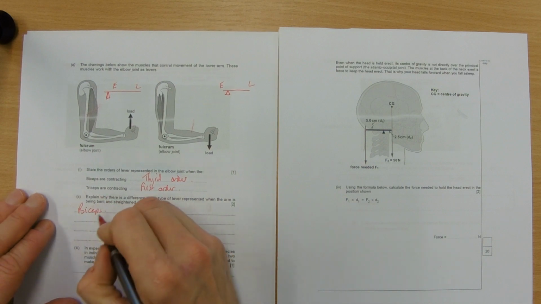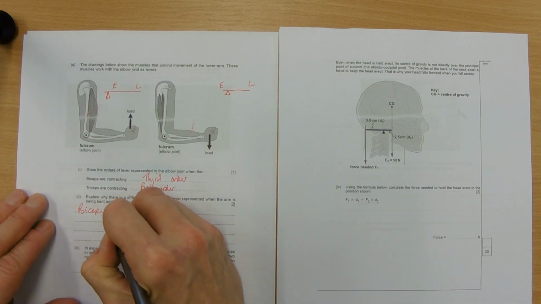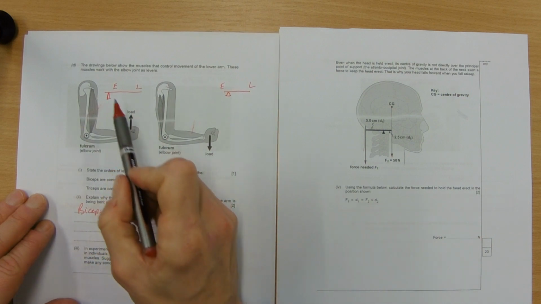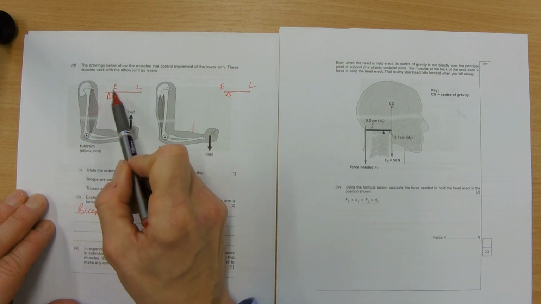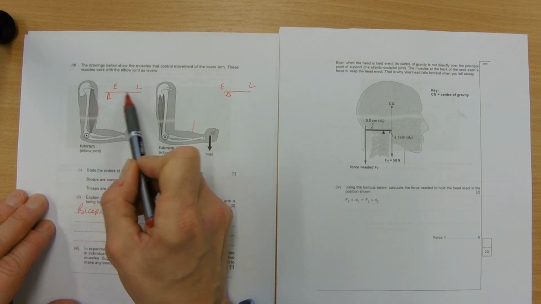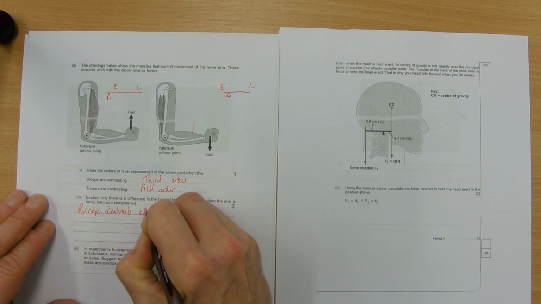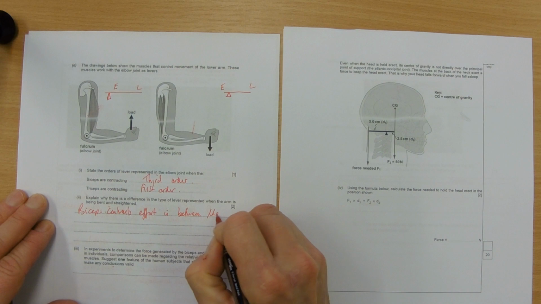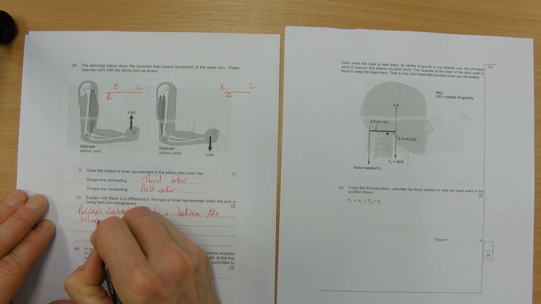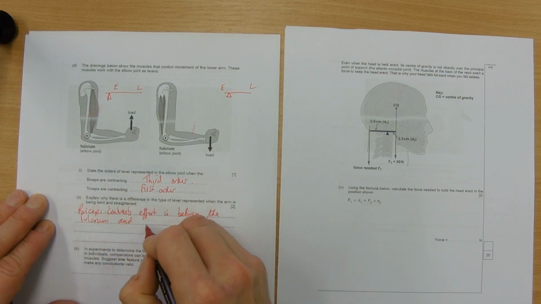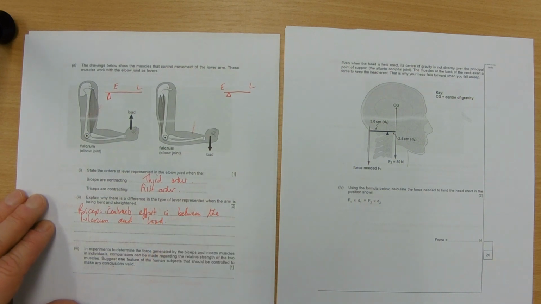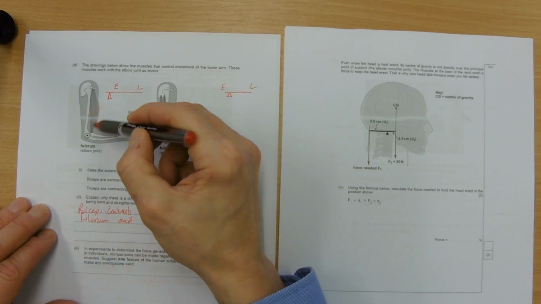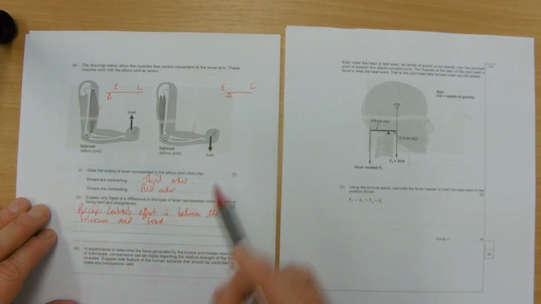So when the biceps flexes or contracts, the effort is in the middle of the fulcrum and the load. So the effort is between the fulcrum or the pivot and the load.